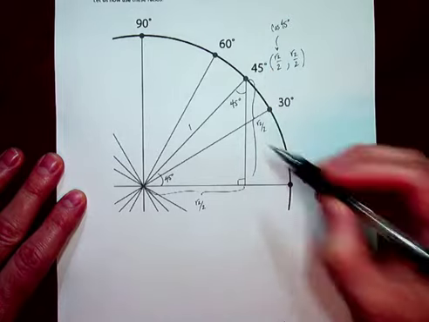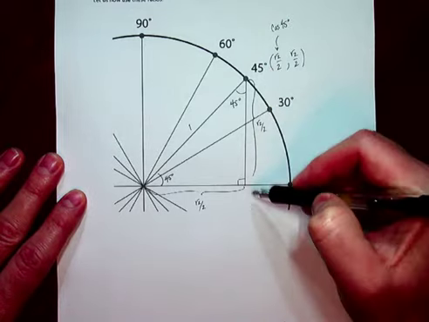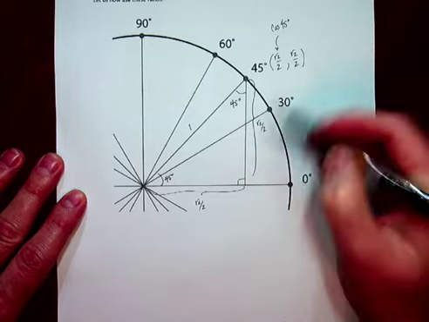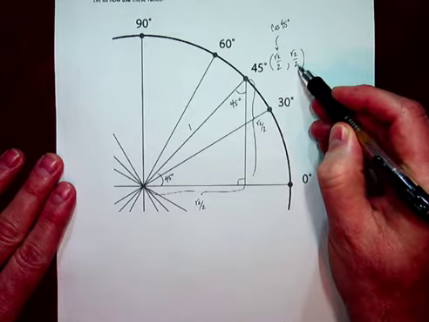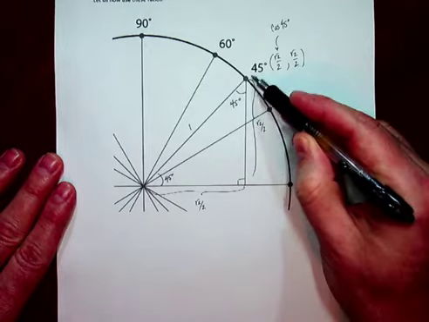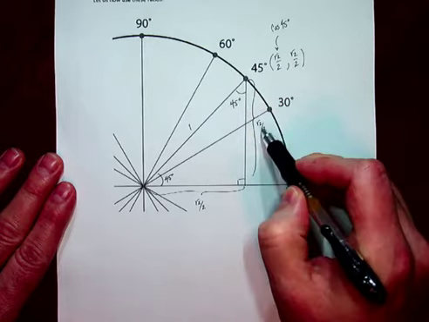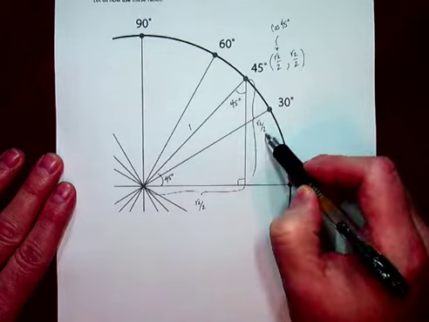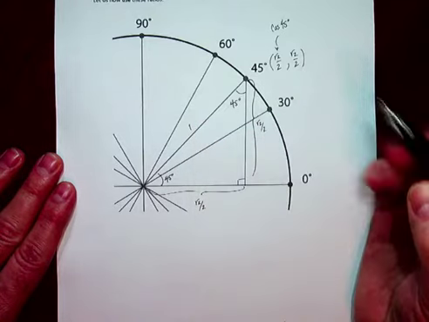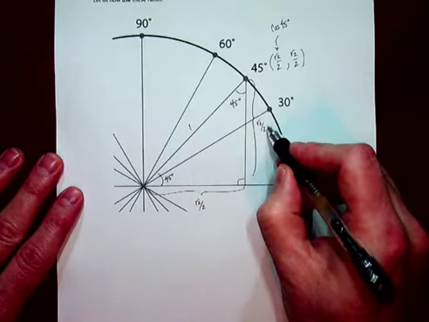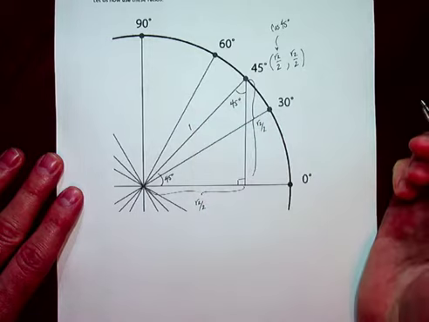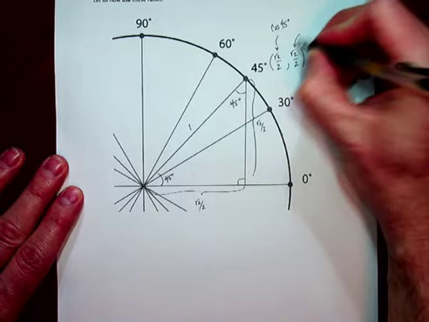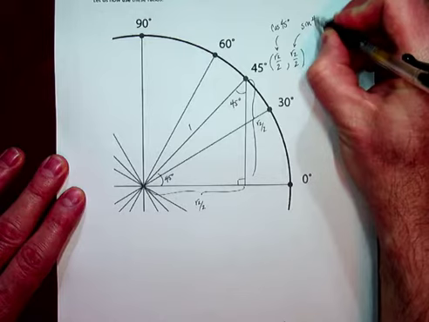And the same thing is true for this vertical displacement. This vertical displacement, which gives us a y coordinate of root 2 over 2, this length is also the opposite side of this 45-degree angle. Opposite over hypotenuse is going to be root 2 over 2 over 1, that is root 2 over 2, and that is our sine ratio for 45 degrees.